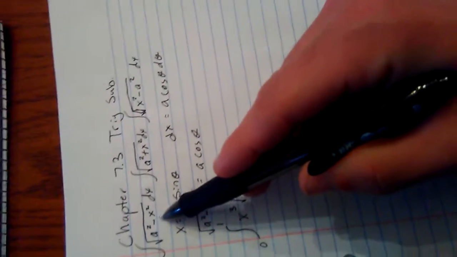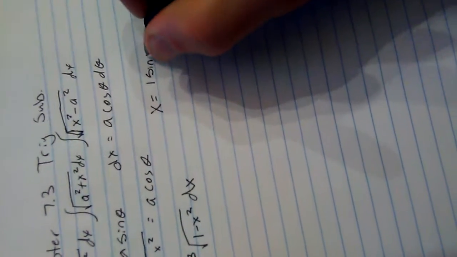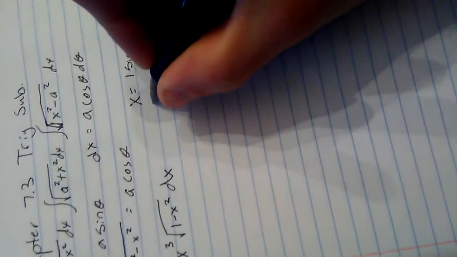With respects to x, we're going to use this one, the one I just described. So if we let x equal a, which is just 1 sine theta, then dx, if we take the derivative of that, is going to just equal 1 also cosine theta d theta.